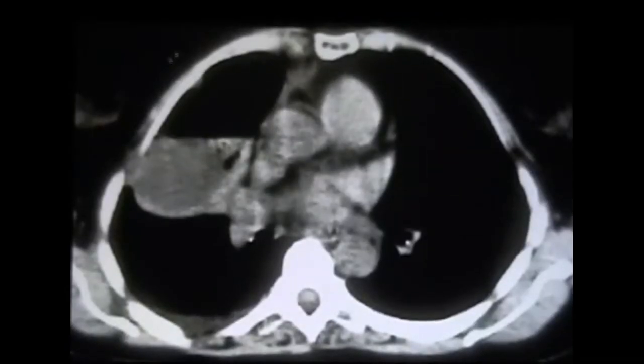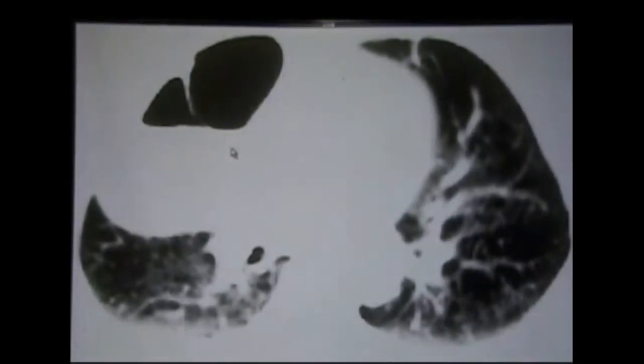Okay, now, you've seen all that stuff. Here's a challenge case. This was sent to me 15 years ago. Someone sent me an outside case. Air fluid level, anteriorly, there's a little bit of pleural fluid. Here's the old outside CT. It is anterior, it's loculated, a tiny bit of fluid here. There's a septa in it. Empyema or abscess? Empyema?